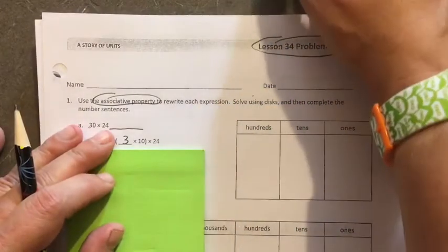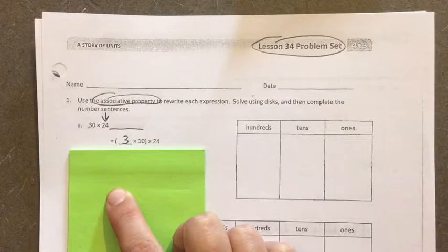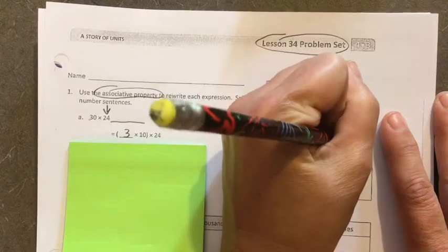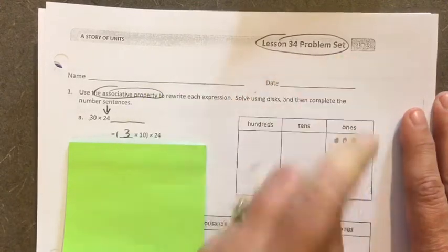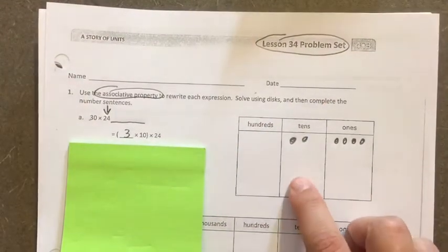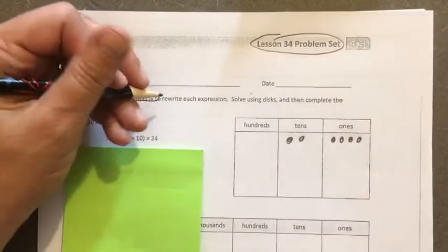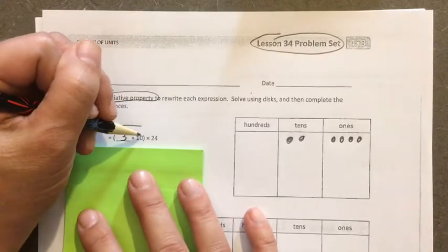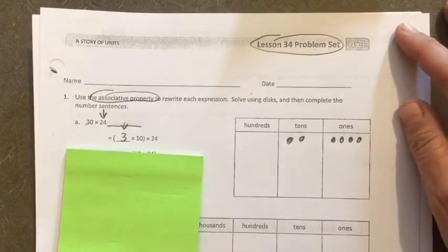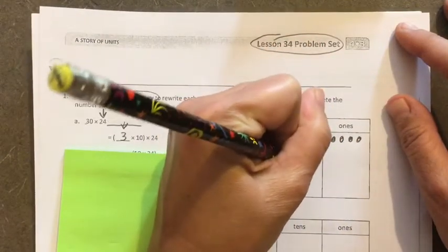All right, so I'm going to go ahead and I'm starting off with 24 discs. So I'm going to put 24 here. So 4 in the ones place, and then 2 in the tens place. And now you see my 24, okay? But I'm going to move it to the left 3 times. So I'm going to move this over. 1, 2, 3, 4.